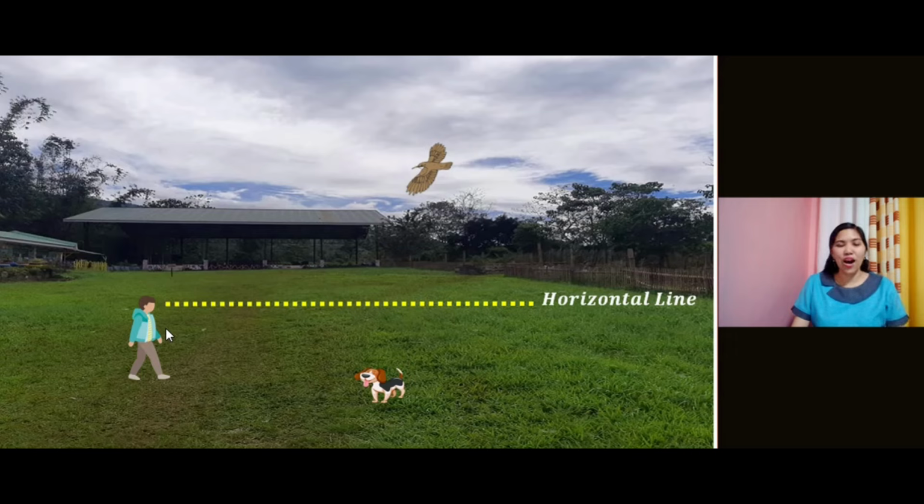As you look up, there is this line that is formed. And for you to see the dog, there is this line that is formed as you look down. This line here is what we call the line of sight. This one is the line of sight, and another line of sight is this one.